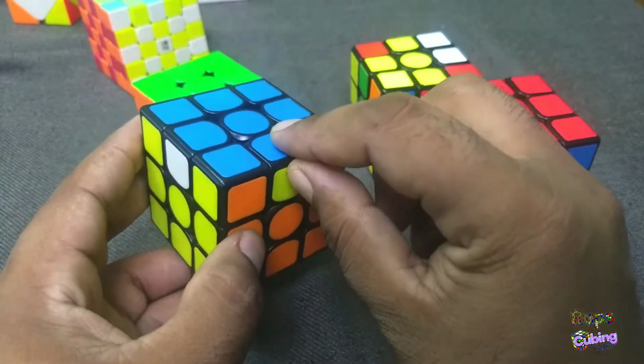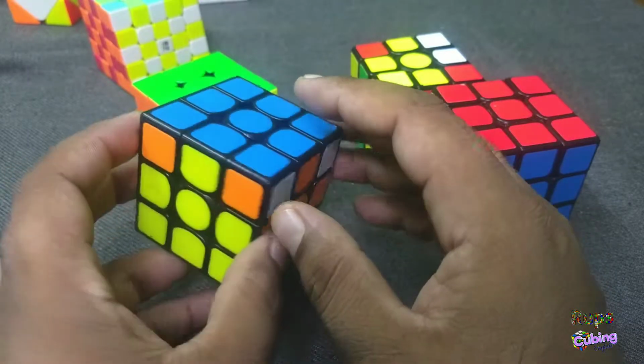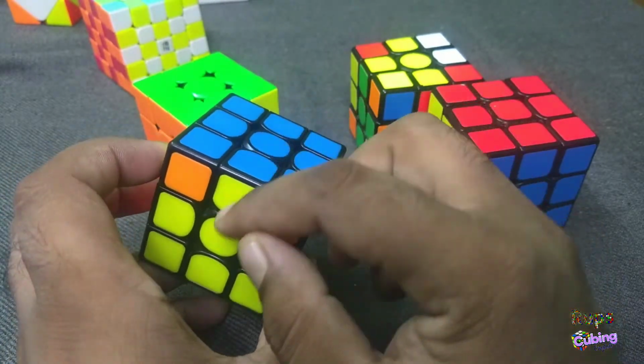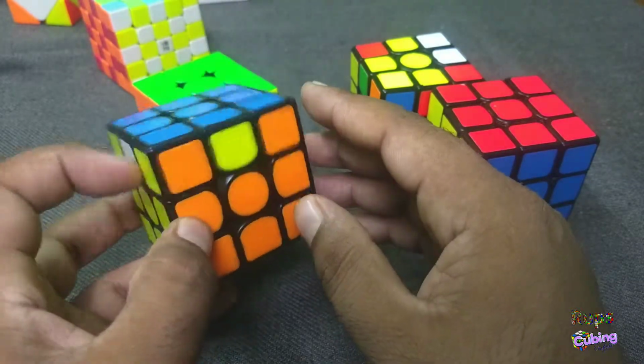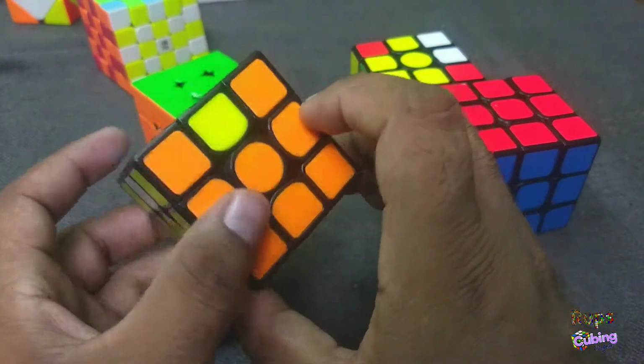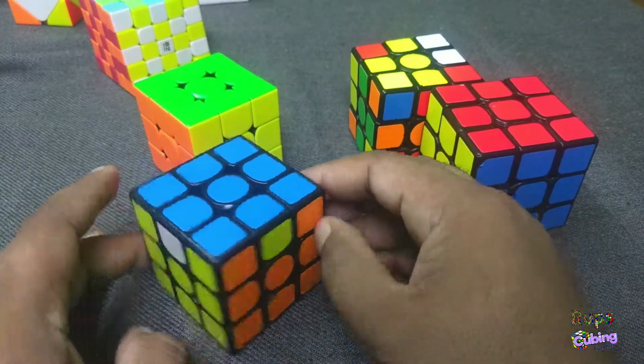After that we come to the edge piece. An edge piece is a piece which has 2 stickers. So this is an edge piece. The total number of edge pieces is 12, as there are 3 layers in a 3x3 Rubik's Cube, so 4 edge pieces in each layer, so the total will be 12.